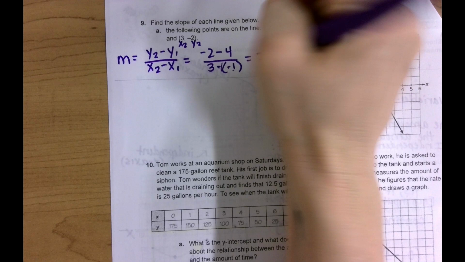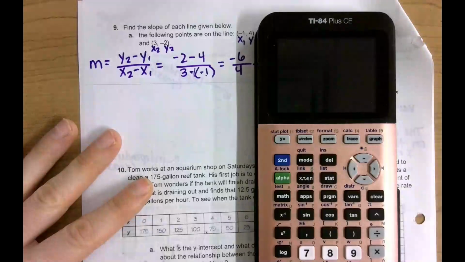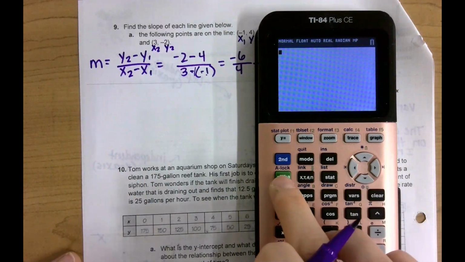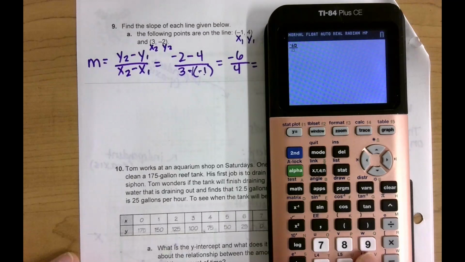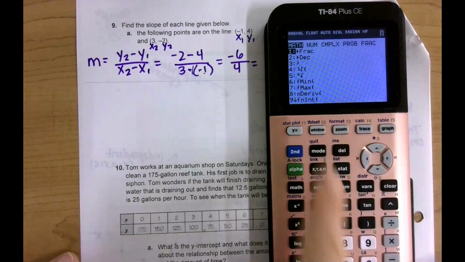Always simplify, so if you need to, you have access to your calculator. Remember, use that green alpha button and then press the button. 6 over 4, -3/2. Another way you could do it is you could just type -6 divided by 4, and you could get the decimal, but let's say on the test it's only in this fraction, and then I can convert it to a fraction. So there's a couple different ways to do that.